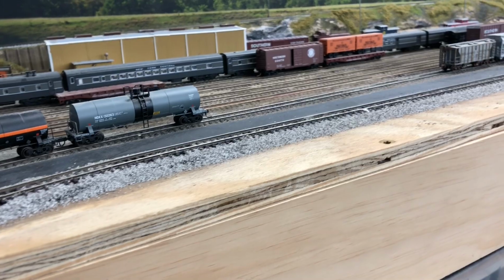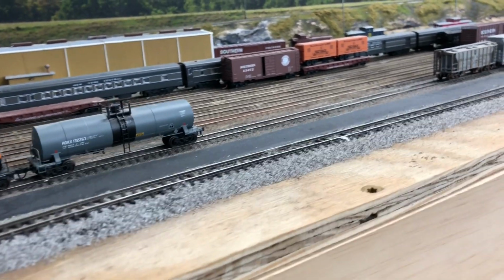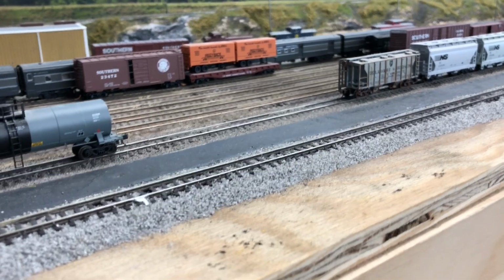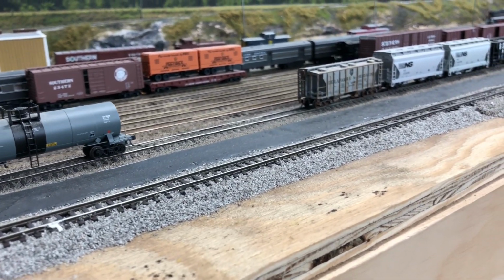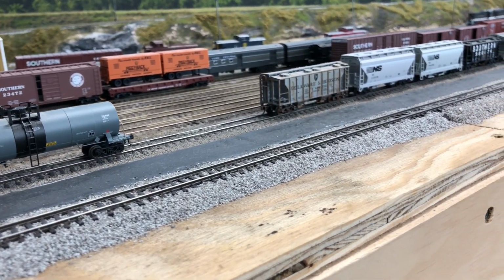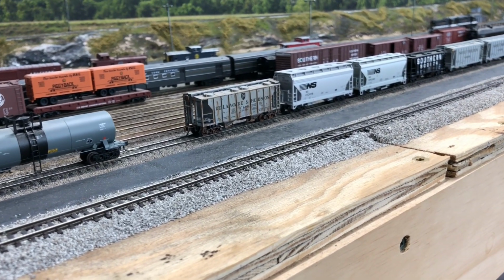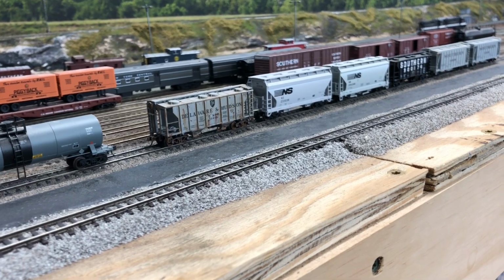The brown or tan building back there, it's like a mustard color. That's the RIP track that has that shed, so anything they need to do, any repair work they need to do on cars can be done indoors if need be. But there is an outdoor track as well right next to it.